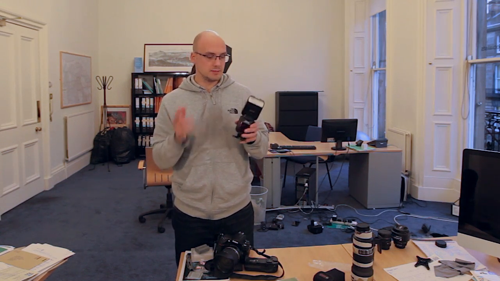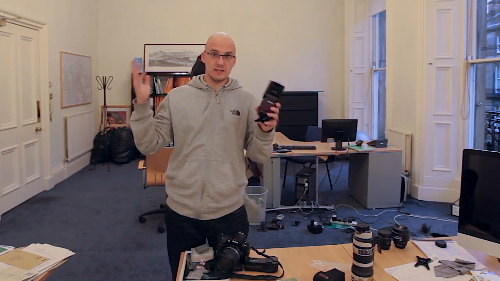So there needs to be a communication between the flash and the camera so it knows what shutter speed it's going at. You can't just do it with your very basic flashes. You need to have ones which are high speed sync compatible. So with the Nikon D everything, or the SB900s, SB910s, SB700s, that's absolutely fine.